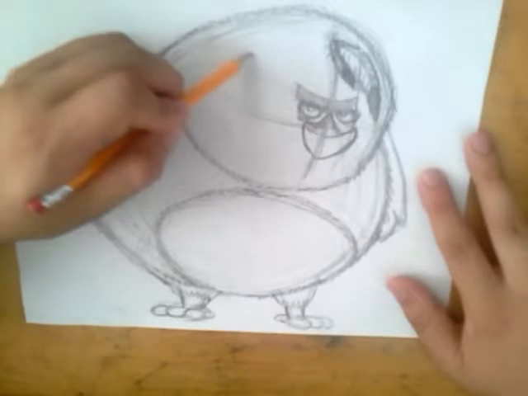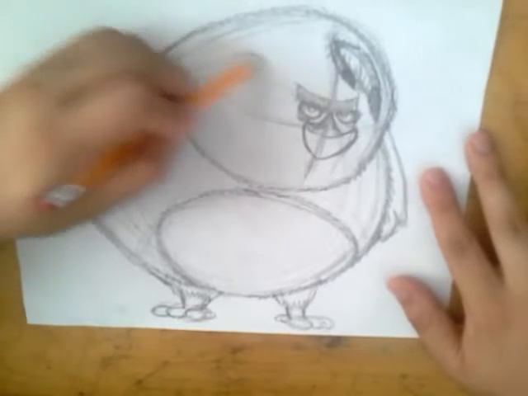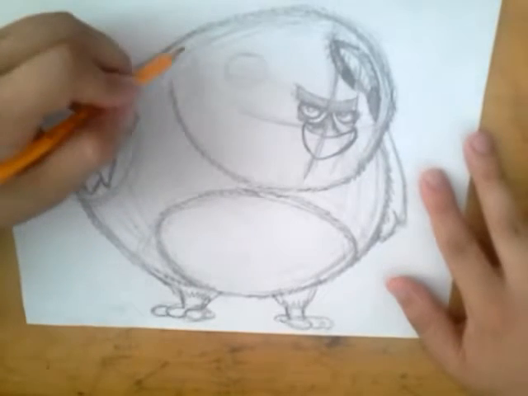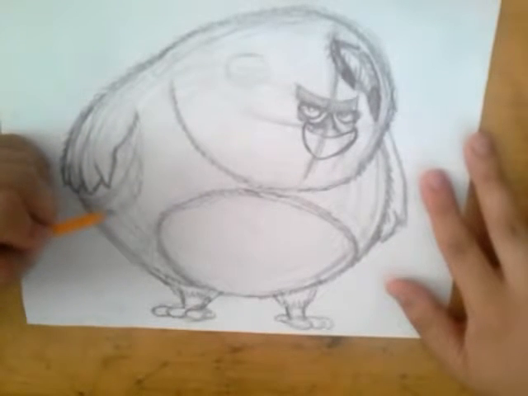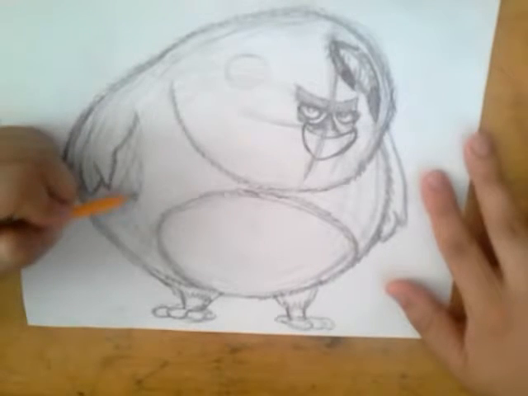Okay, so he's got like a little spot here and there. I guess later when we're adding the tones, we'll make that more clear.